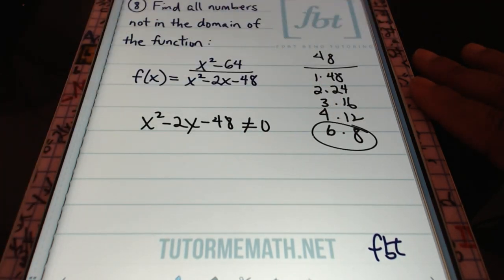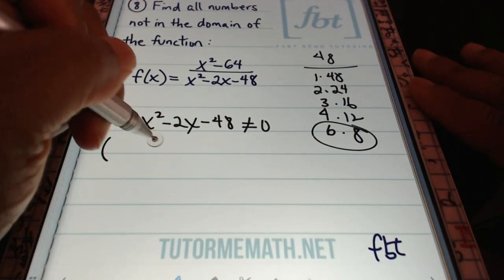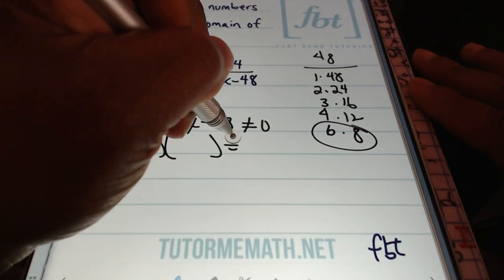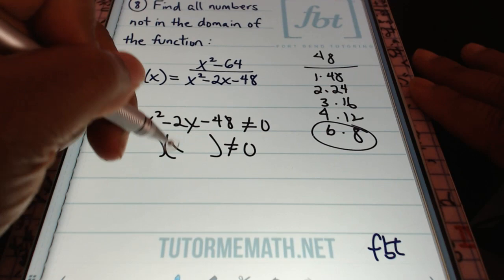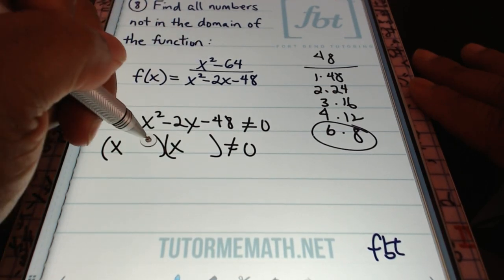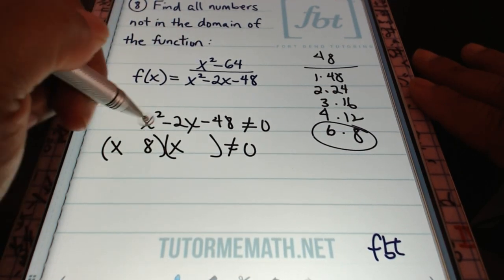Oh, yeah. It's 6 and 8, guys. And I'll be opening up two sets of parentheses, and I'll have my variable x as the first term in each one. And I'll have my factors, 8 and 6.